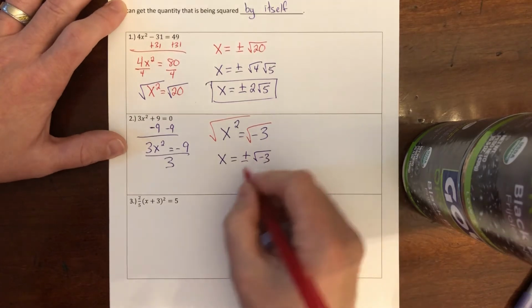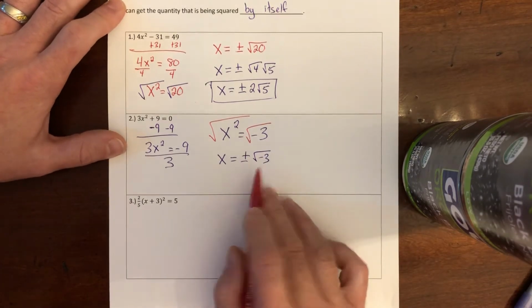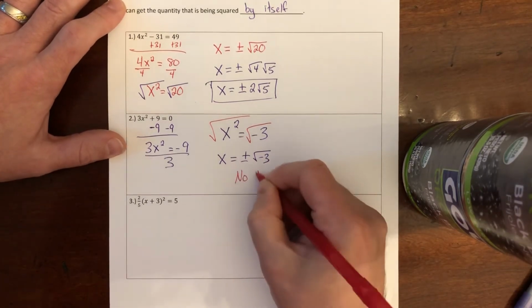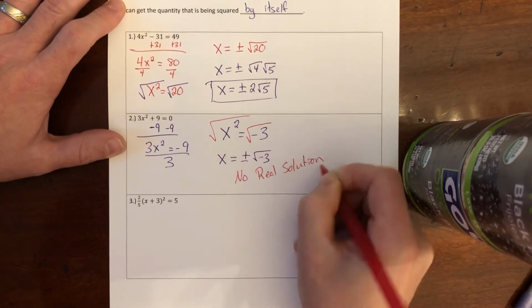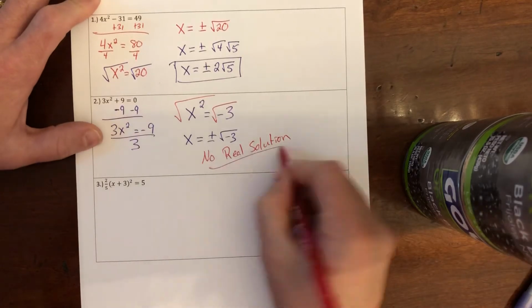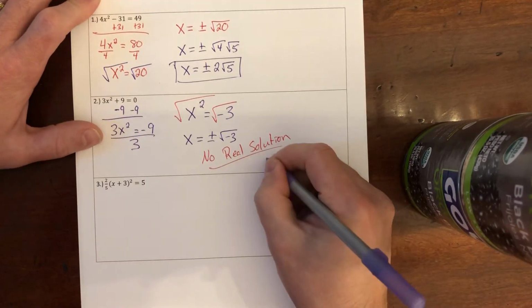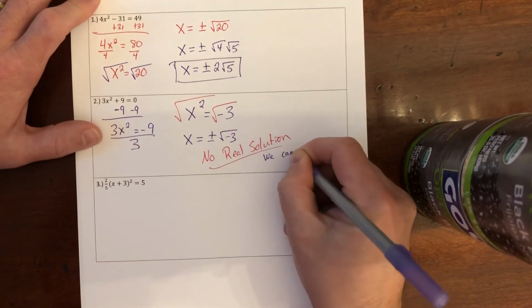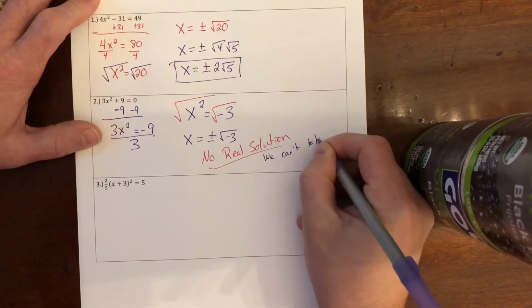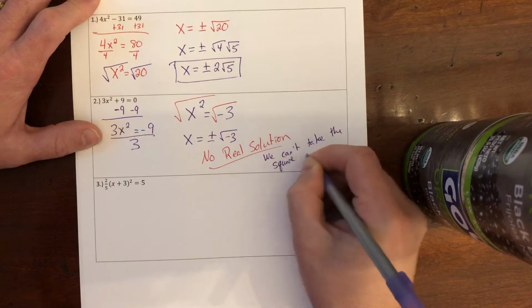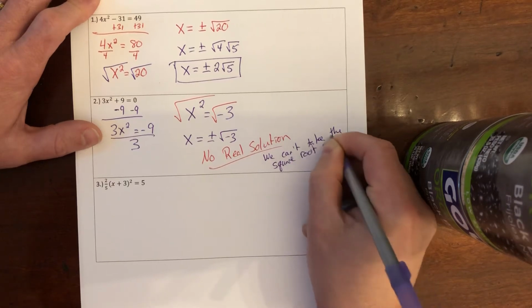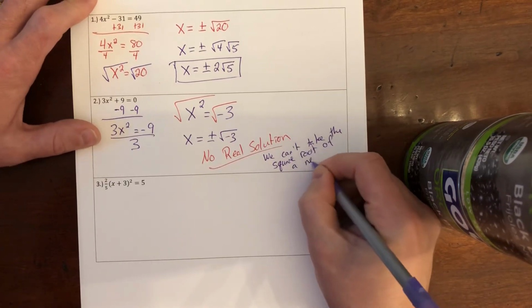As of right now, anytime we take the square root of a negative, we would say no real solution, because we can't take the square root of a negative number.